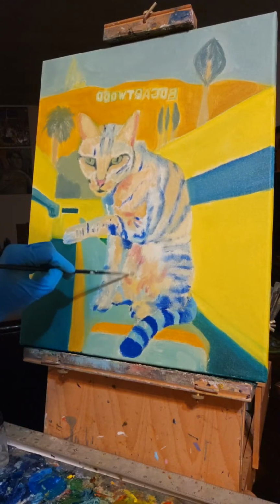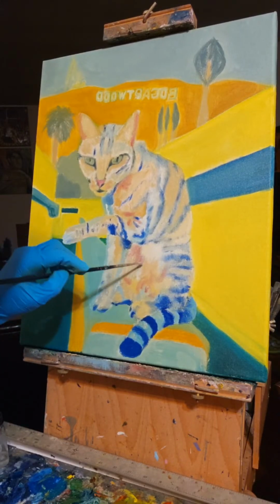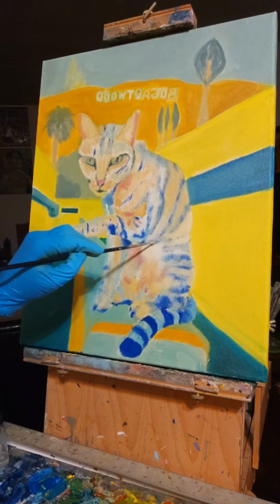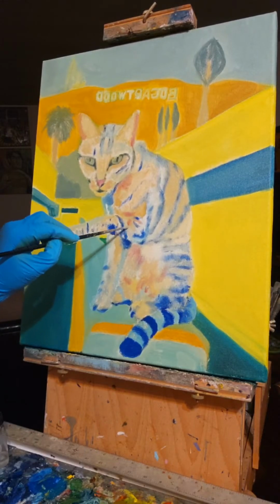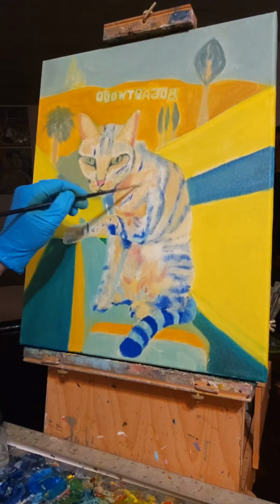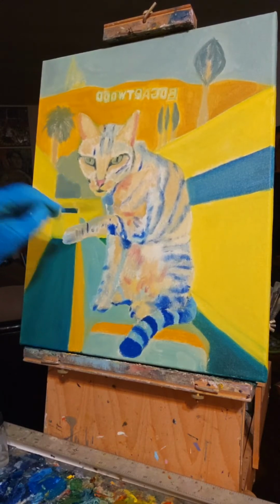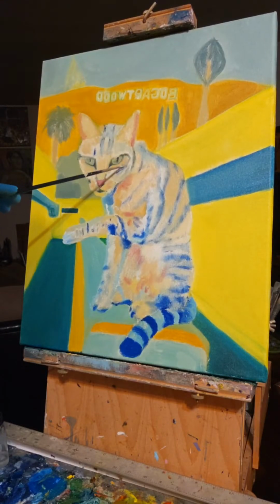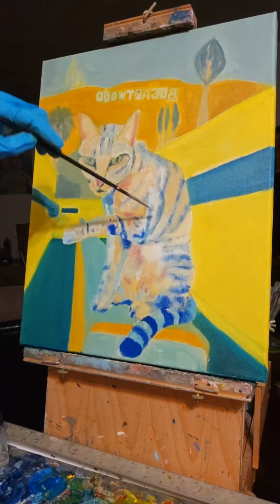I want the main markings to match, but there's some areas where I think there's a lot of room for creative brushwork. Especially when it comes to fur, because fur has so many different colors within it.